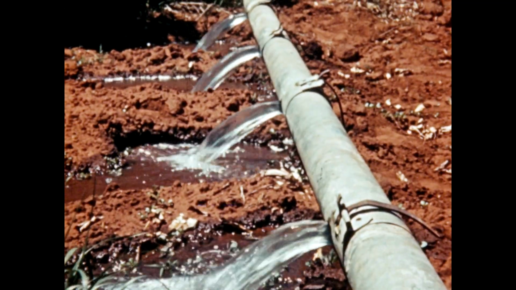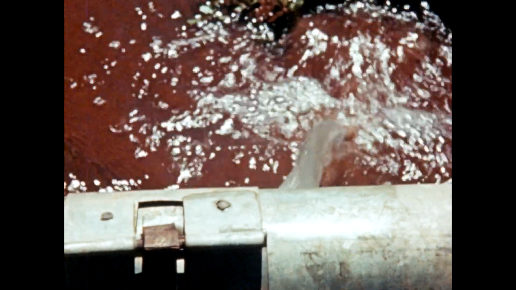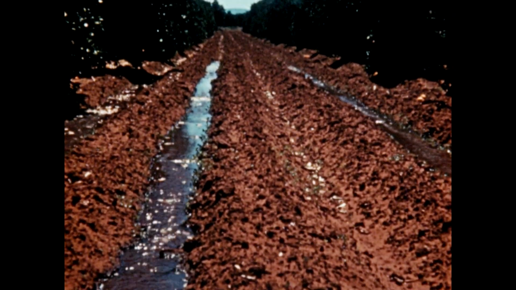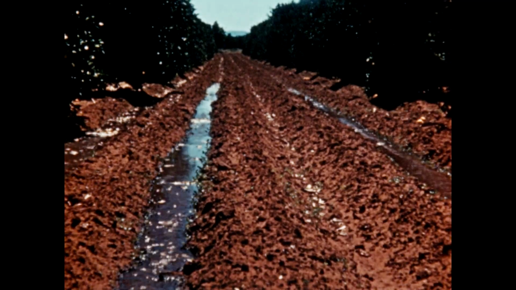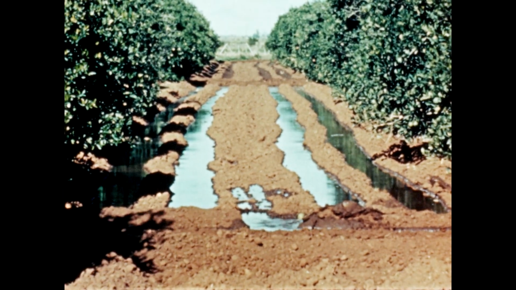Branch ditches, or pipelines, where they can be installed, are effective means of reducing the furrows to suitable lengths. In general, furrows 5 to 6 chains long are satisfactory.